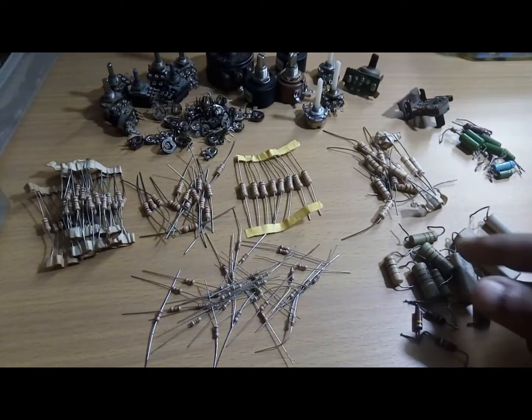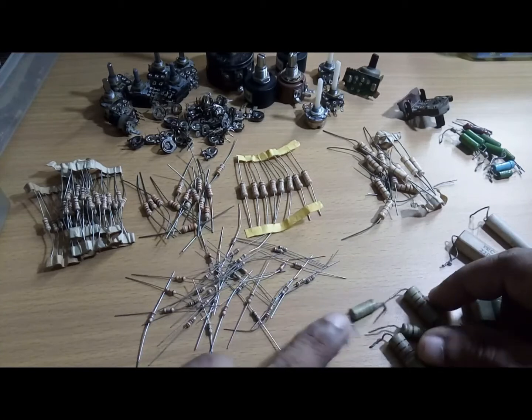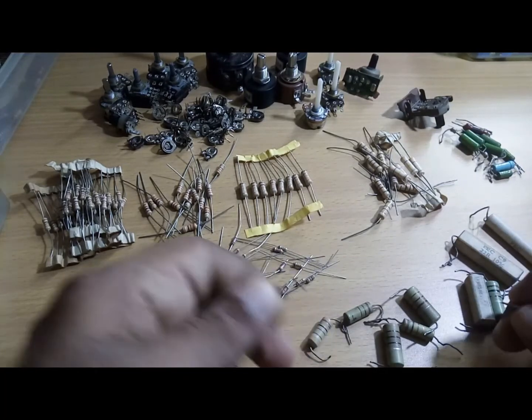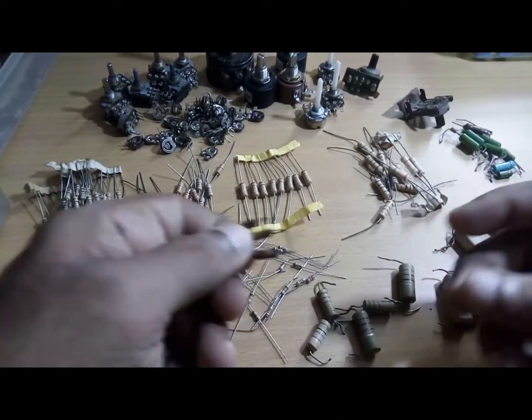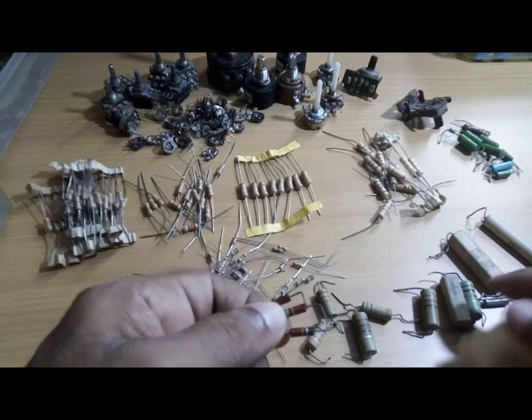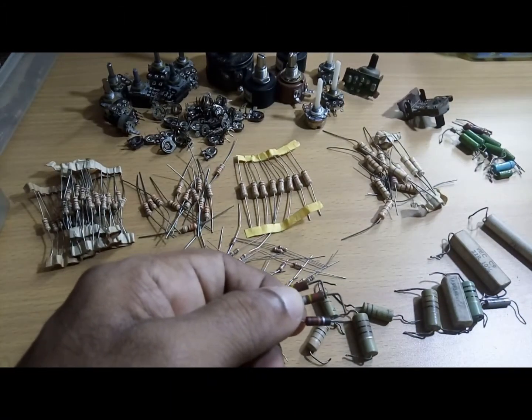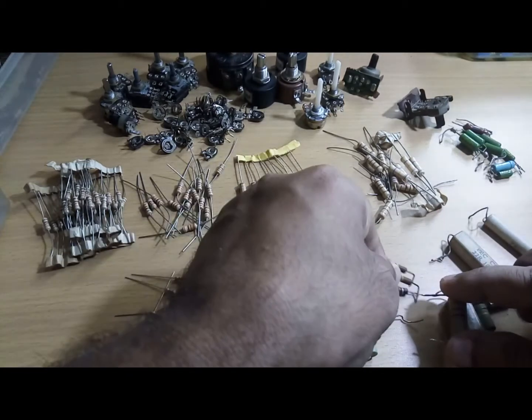So here you can see the carbon composition resistors. It's made of carbon and graphite. So we can see the resistors with different watt ratings.